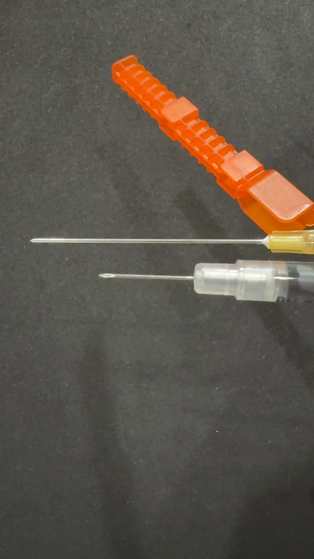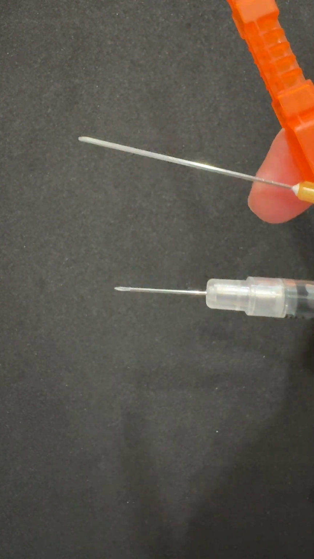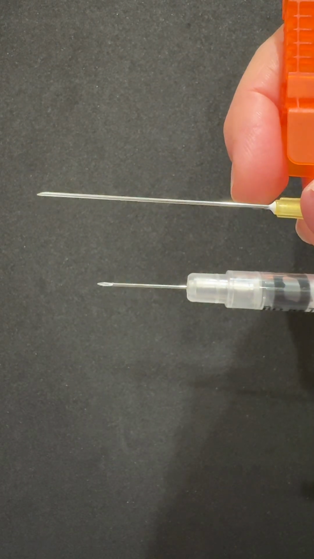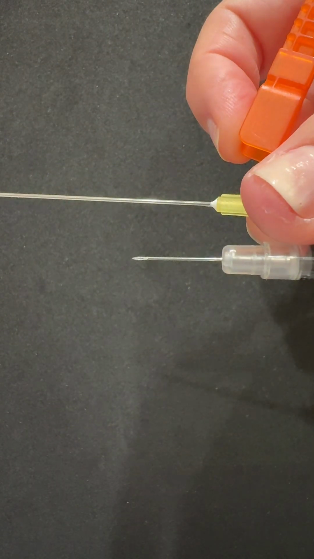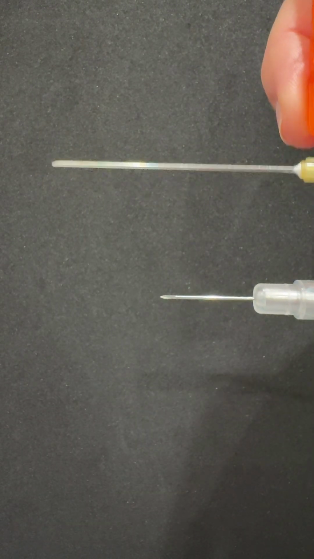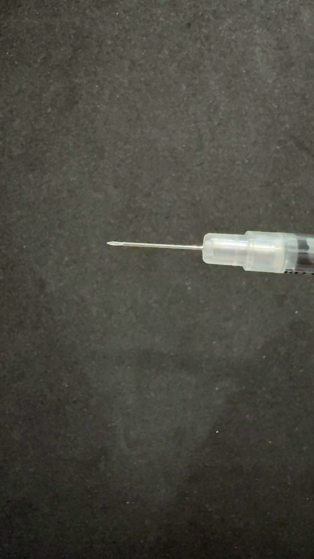Do you see how much thicker this is? This one is a 21 gauge, so it's a lot thicker, wider diameter, and it's a lot longer. This one would be given for an IM injection. This is the correct length we would need for a subcutaneous injection.